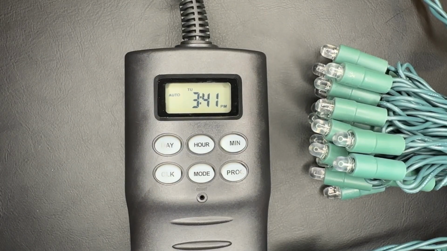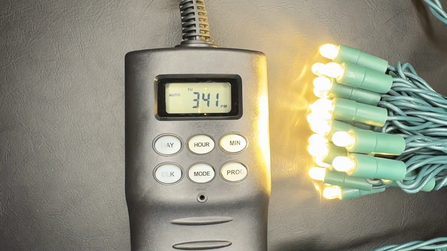What I have noticed is it does take like 10 to 15 seconds to turn on once it goes to the time. So if we set it for 3:41, as you can see, it took 10 to 15 seconds to turn on. And it'll do the same thing when it turns off.